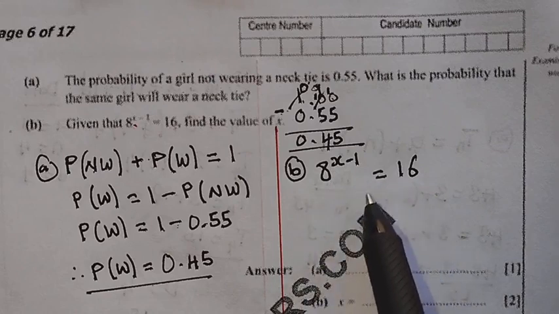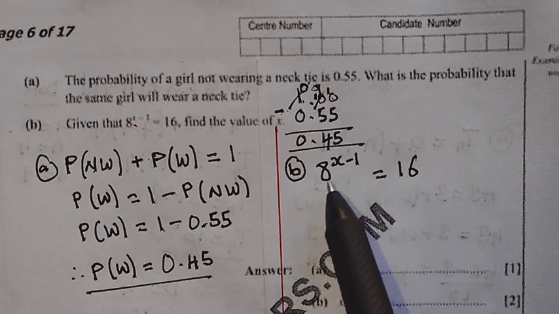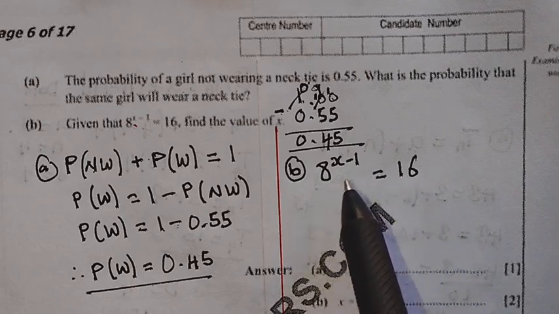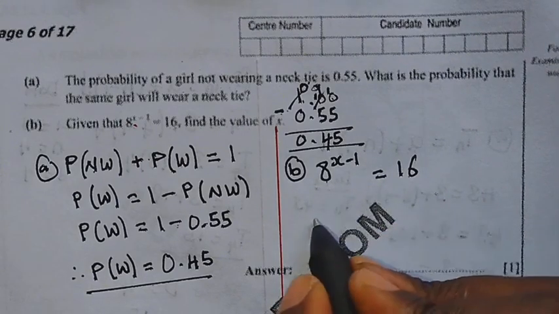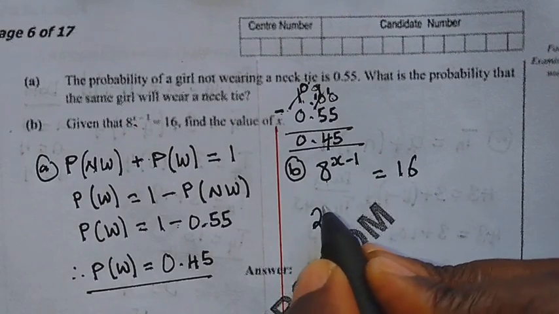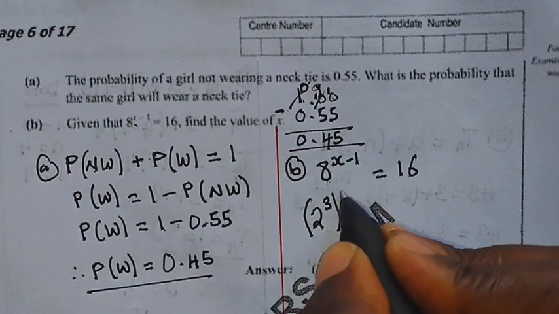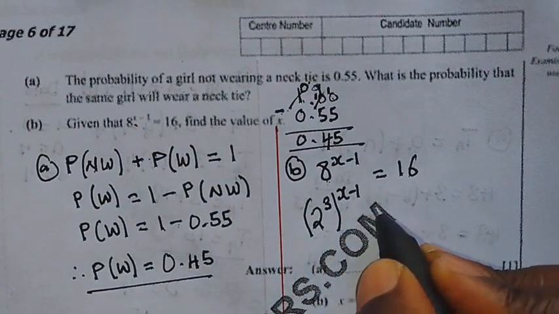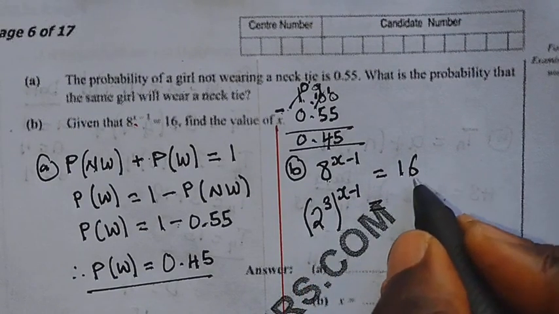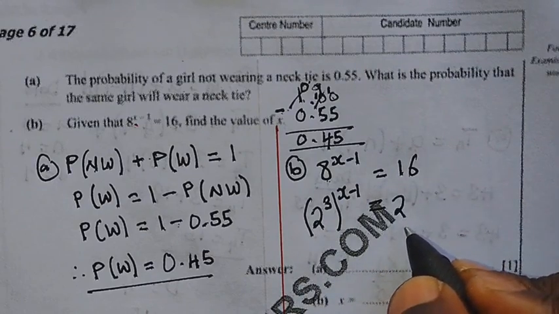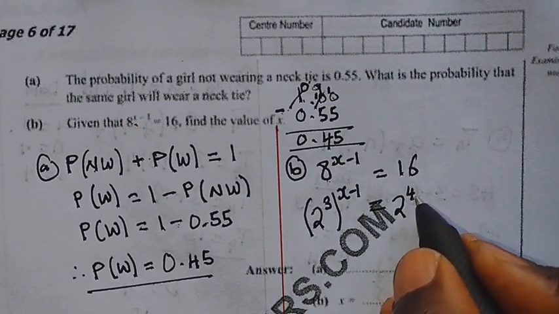Okay, so this question is very simple. We are just going to apply the indices, whereby we are going to write this 8 in index form so that we maintain the same bases, because there the base is 8, here it's 16. So it will be very easy if we write it like this, 2 raised to the power of 3, because 2 raised to the power of 3 will give you 8. So you put it in brackets, then you say x minus 1 as the power, equal to. So this 16, remember here I've written the base to be 2. So even here I have to make sure that my base will be a 2. So 2 raised to the power of what? 4. Because 2 raised to the power of 4 will definitely give us a what?